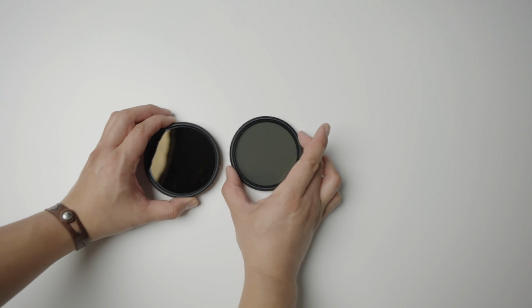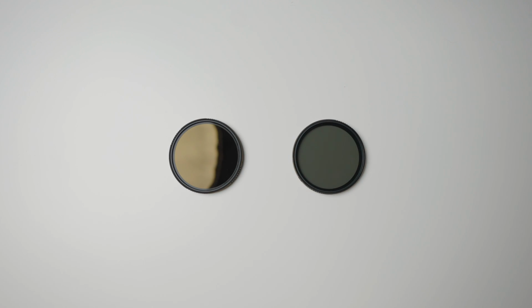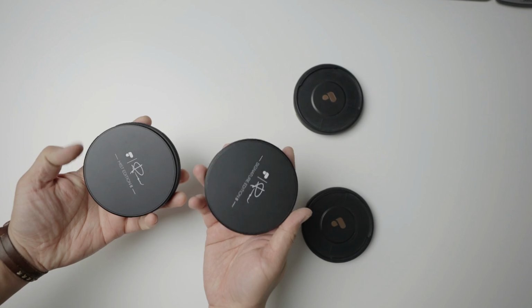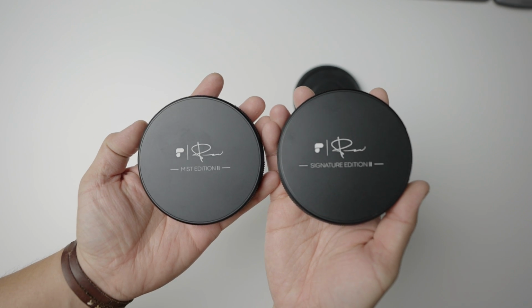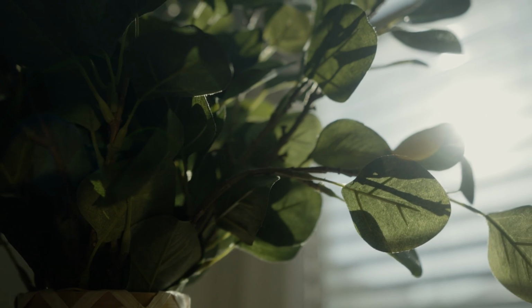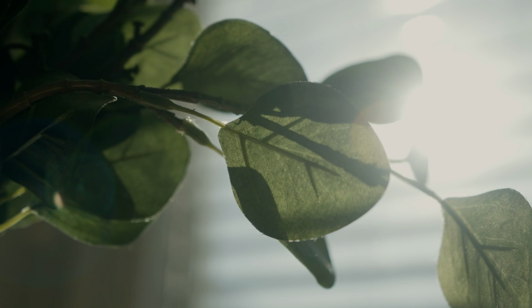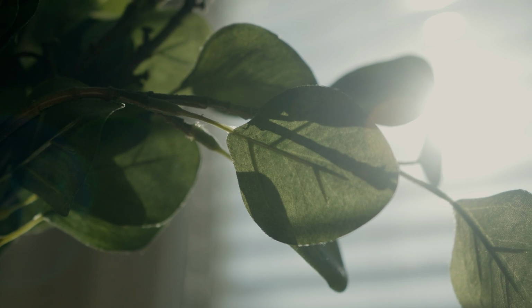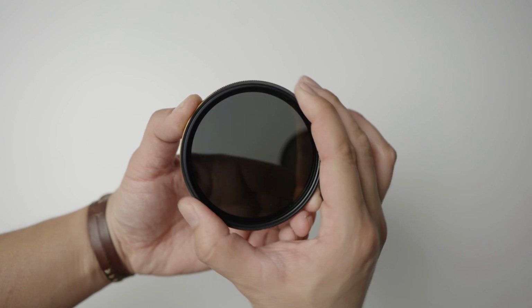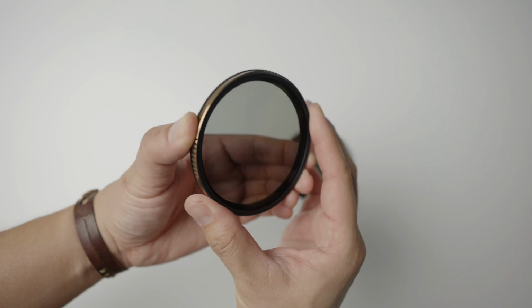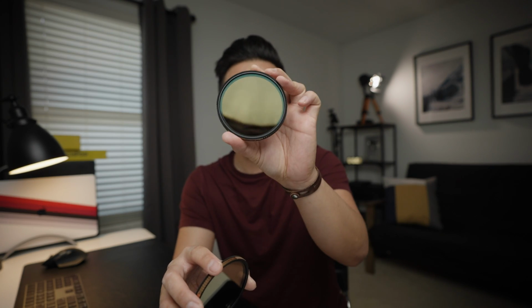Now, as far as which filter to get, the normal variable ND filter or the Mist Edition variable ND filter, that's gonna be all up to you. Like, I love both filters, they are absolutely fantastic, but I've been using the mist filter a lot more because I like how it softens the details and I love that subtle bloom effect that it produces. But if you're totally unsure, then I would just start with the standard variable ND filter, the 2 to 5 stop version. And if you already have a variable ND filter, then why not try the Mist Edition filter? It's really cool.